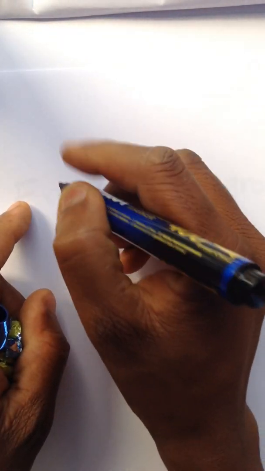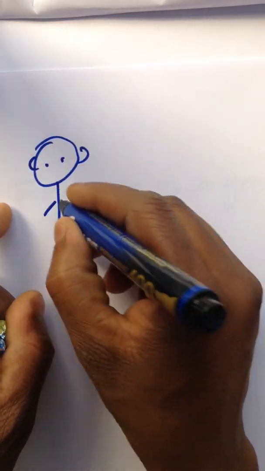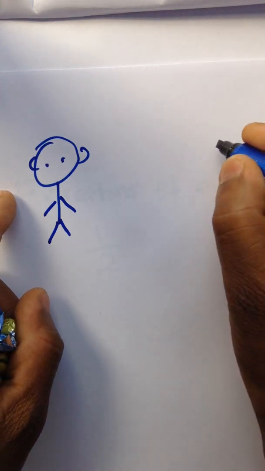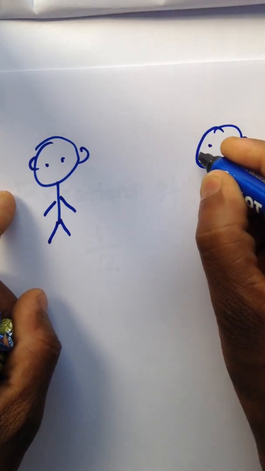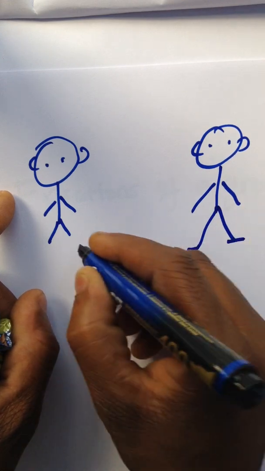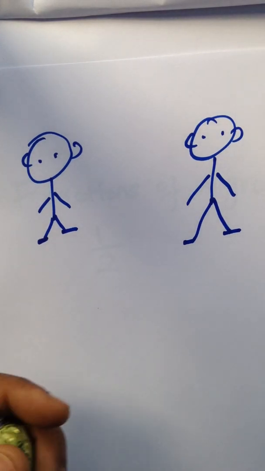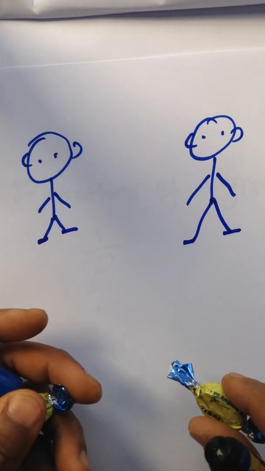I have my friend 1 here, and I have another friend here. And then now I have 4 sweets to share equally among my 2 friends.